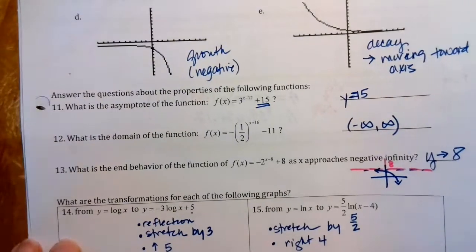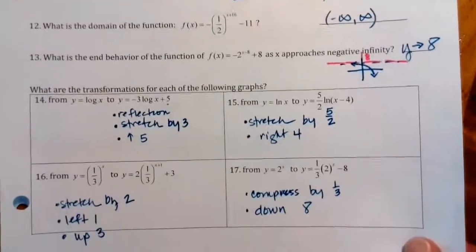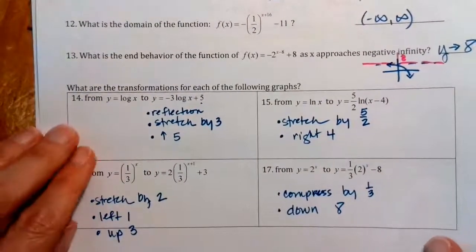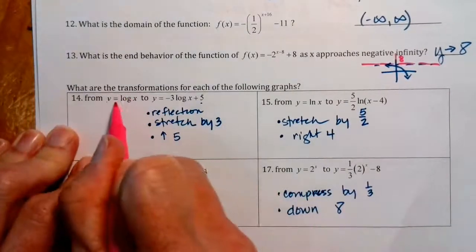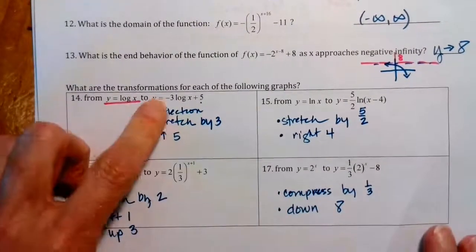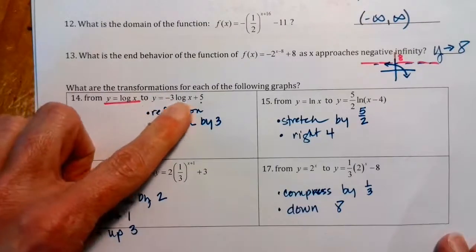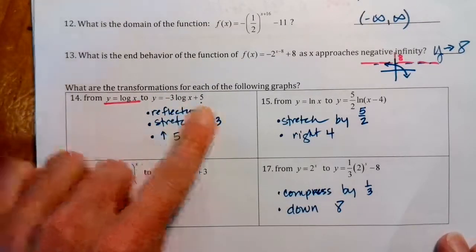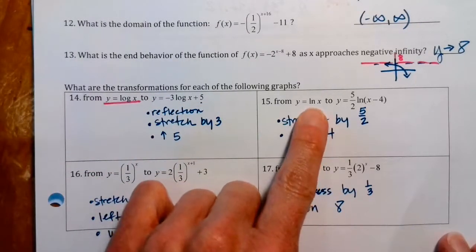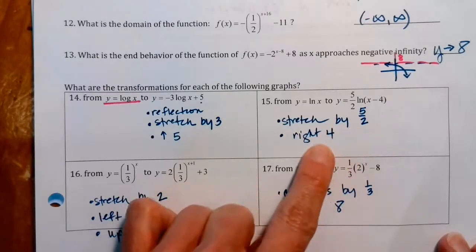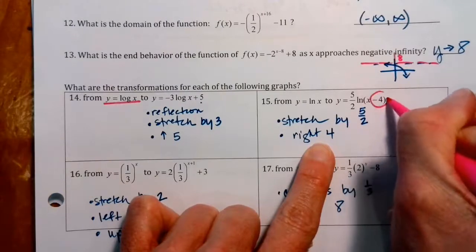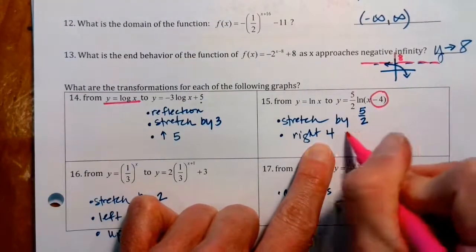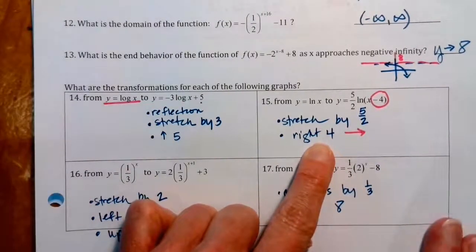All right. So real quick, down and dirty, what are these transformations? They give me the parent function each time. So here's a parent function. What changes? It's reflected, it's stretched, and it goes up 5. From my natural log, it's going to be stretched, and it's going to move to the right 4 because of this negative inside. That graph is going to go that way 4.